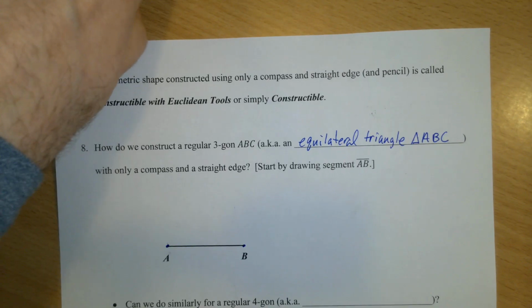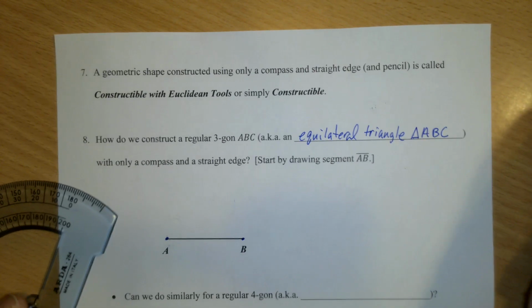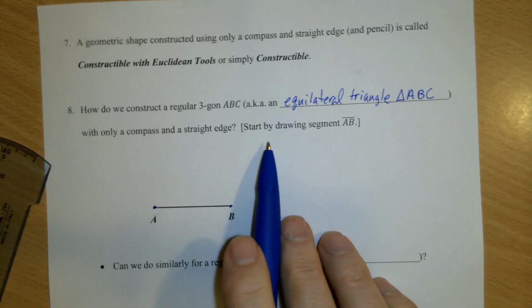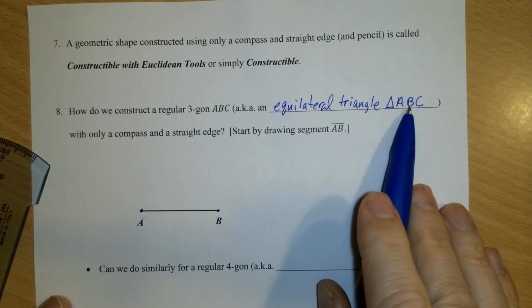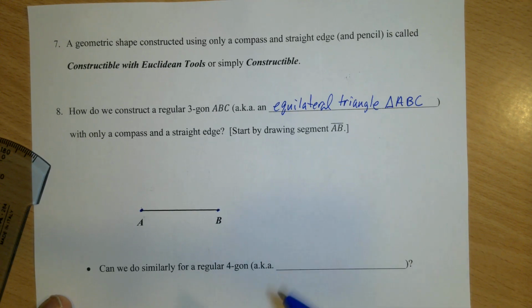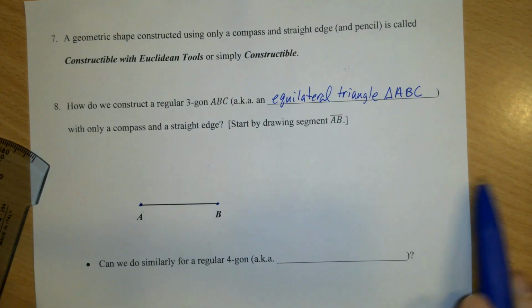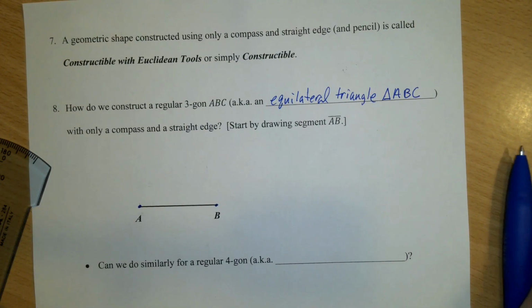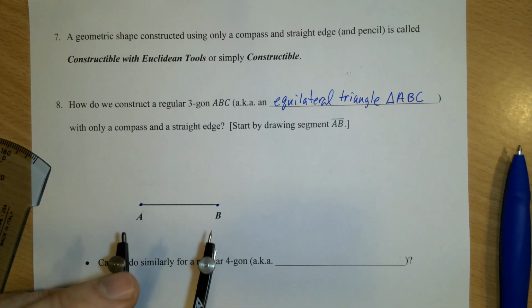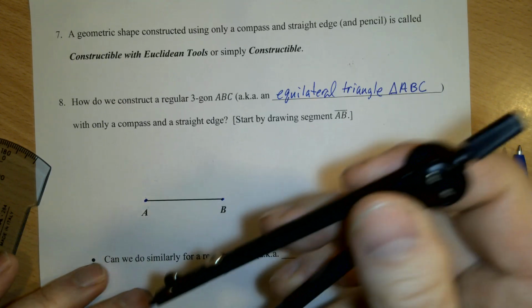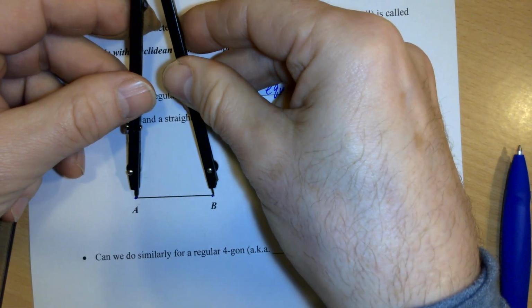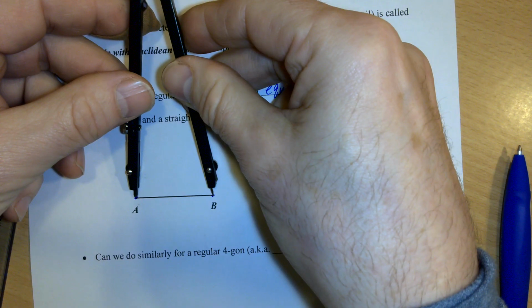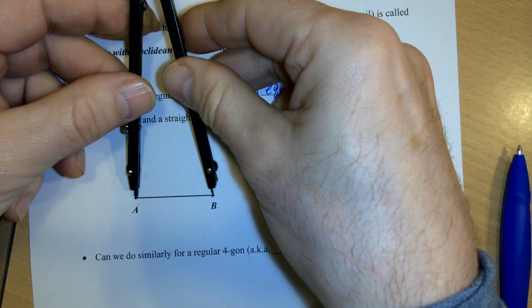Okay, so I've got my straight edge, I've got my compass, and I start by drawing one of the segments, AB. Then we just need to come up with BC and CA, and we'll be done. Each side has to be the same length. So you set up your compass so that the points are the same length as this line segment AB.